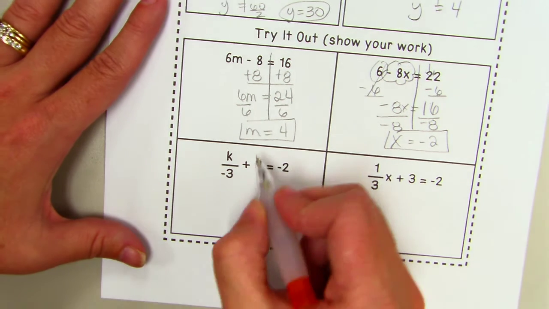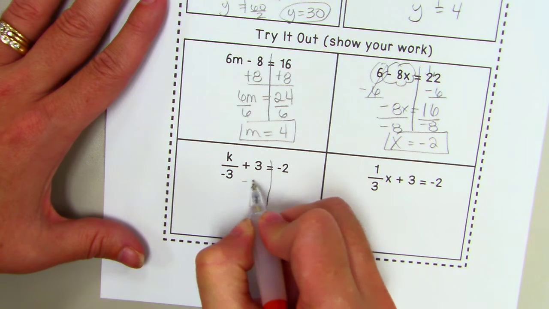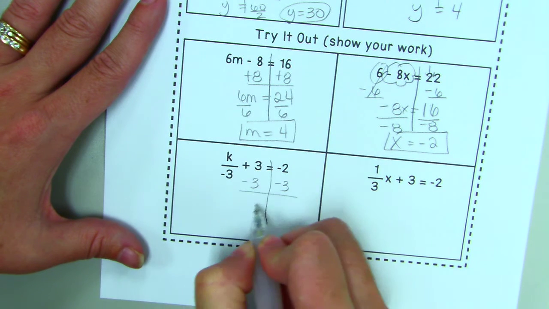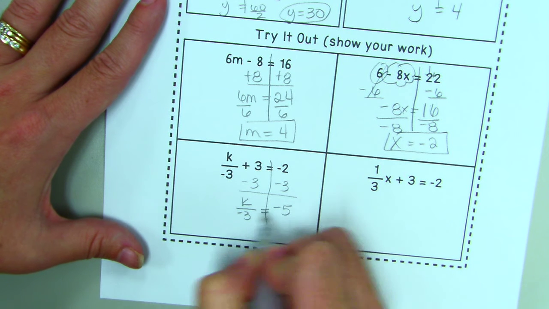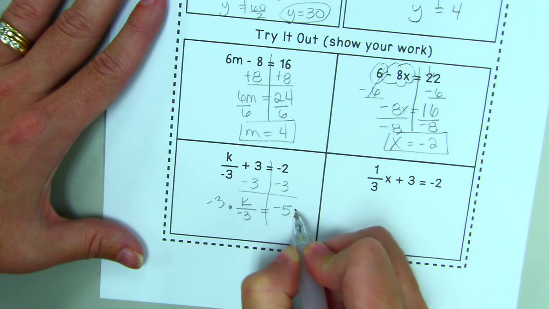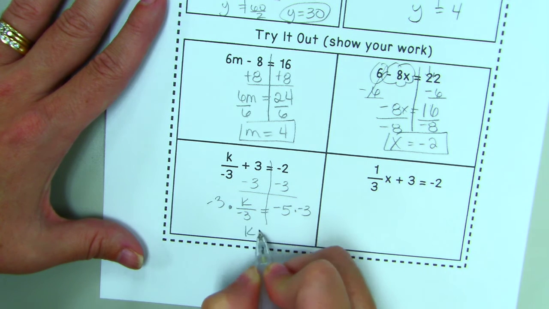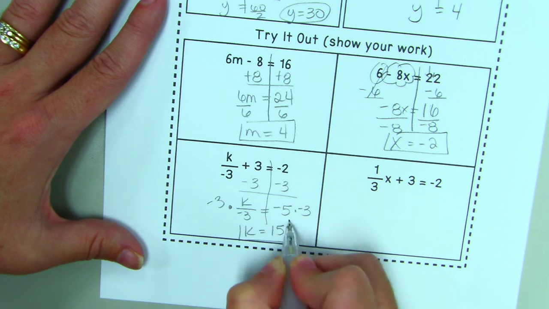Okay, over here, draw my line. Subtract 3 on both sides. When I simplify, I get k divided by negative 3 equals negative 5. Multiply both sides by negative 3. I get k equals 15.